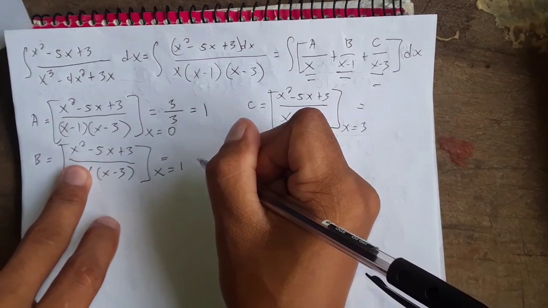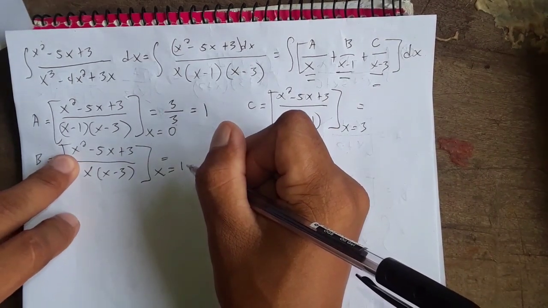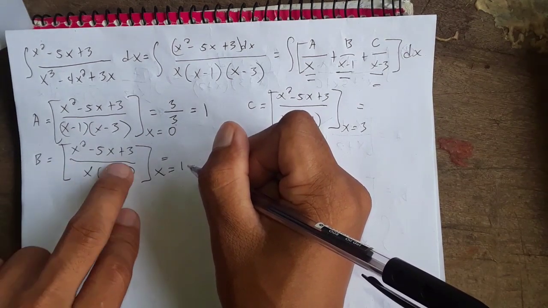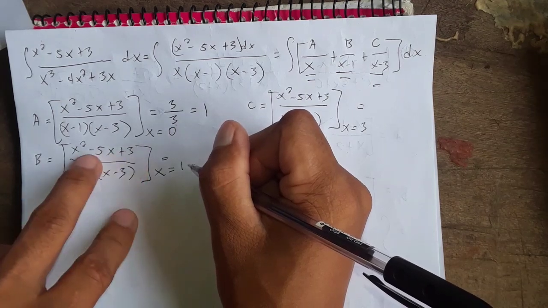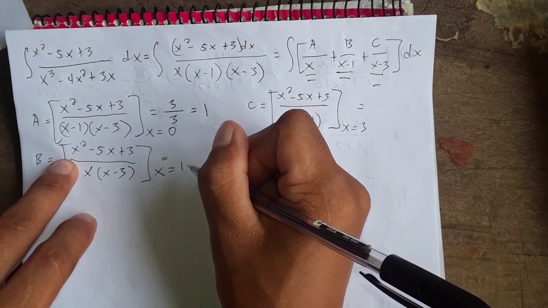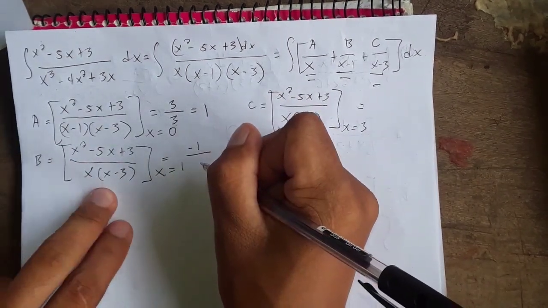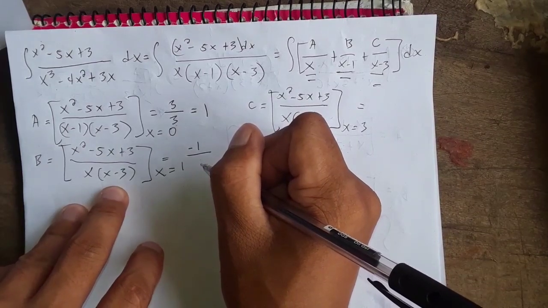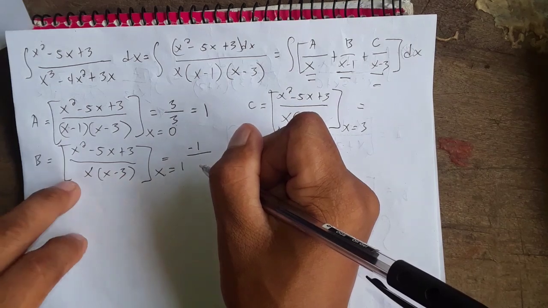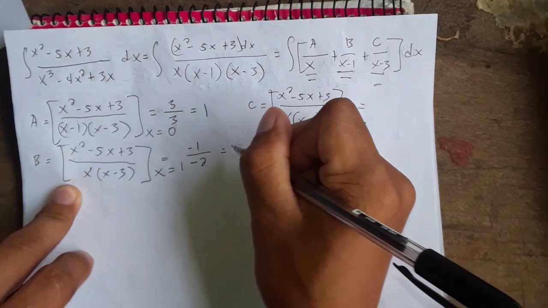In the constant B, we have x equal to 1, so 1 raised to 2 is 1, minus 5 times 1 is 5, then plus 3, so we have minus 5 plus 3 is minus 2, then plus 1, we have minus 1 in the numerator. And in the denominator, inside we have 1 minus 3, we have minus 2 times 1, so we have minus 2, which is equal to 1/2.